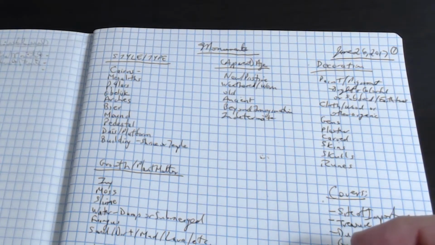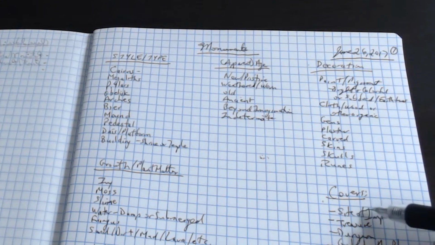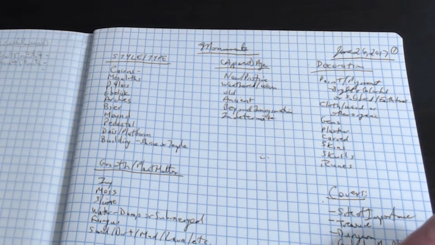And so as you think about all the different ways that you can describe it, you can perhaps come up with other categories. Or from covers, site of importance. What kinds of site of importance might it be? That could be a battle, a death, a religious event, a coronation, and so forth.